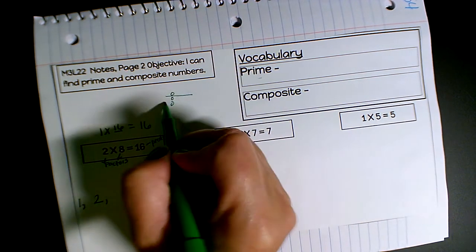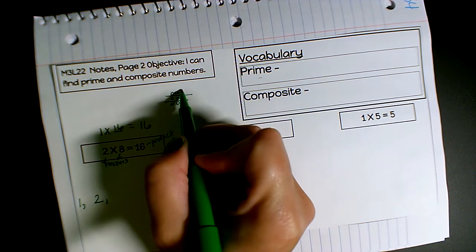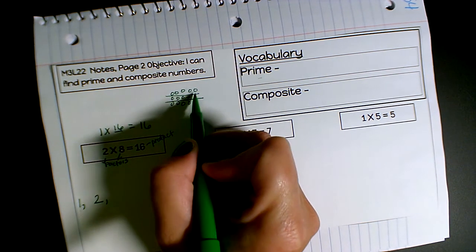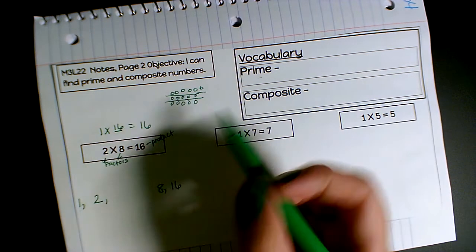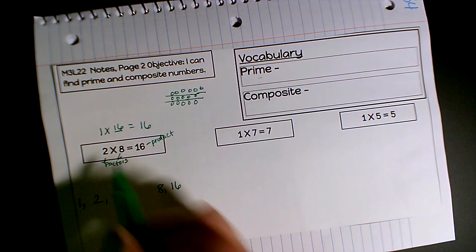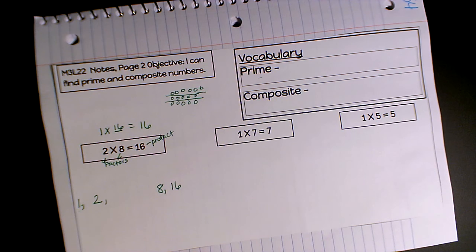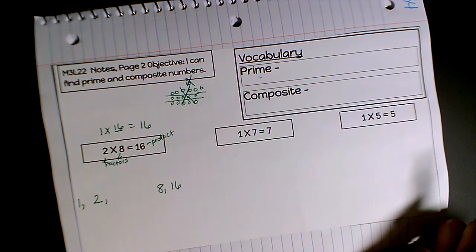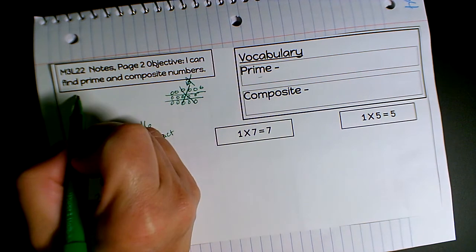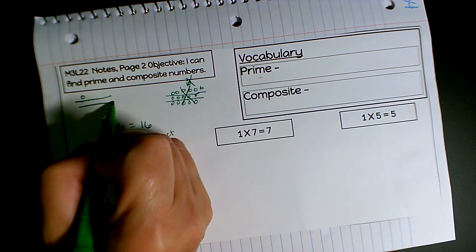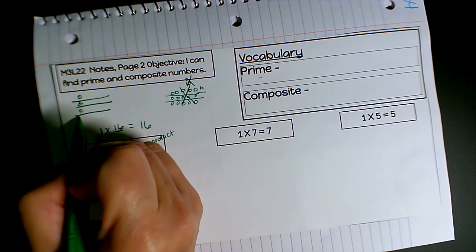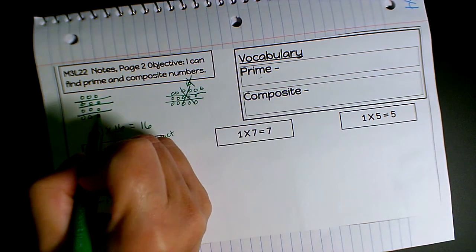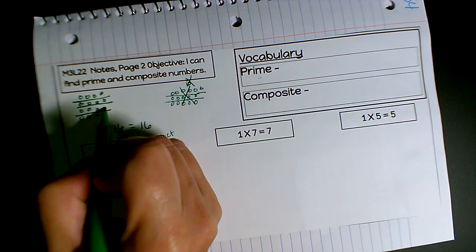1, 2, 3, 4, 5, 6, 7, 8, 9, 10, 11, 12, 13, 14, 15, 16. So is 3 times the number going to get it for me? No. Okay, so I know 3's don't work. I wonder if 4's can go into 16. Well, let's see. Let's draw our lines. 1, 2, 3, 4, 5, 6, 7, 8, 9, 10, 11, 12, 13, 14, 15, 16.